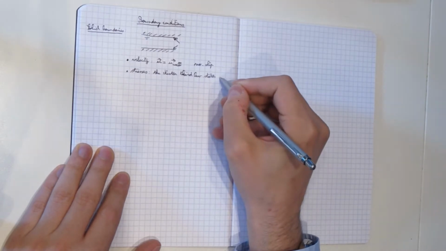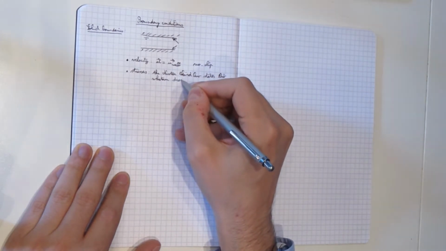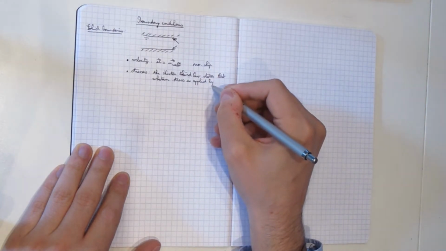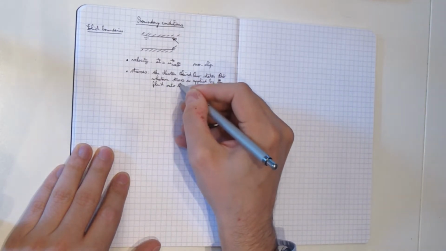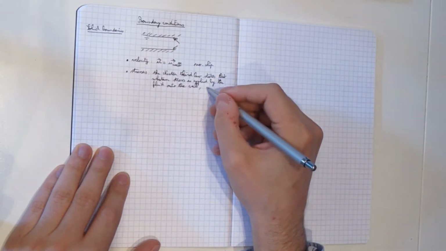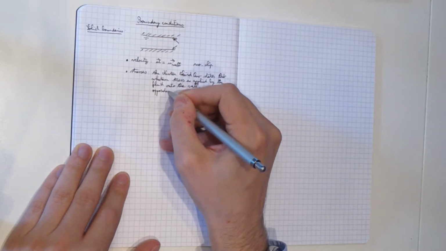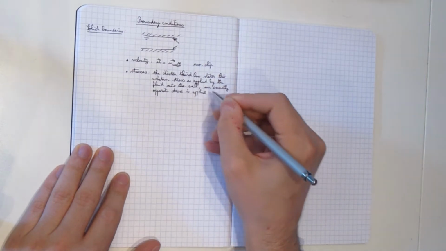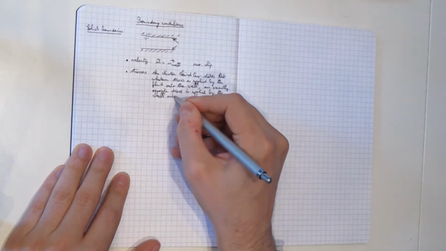It states that whatever stress is applied by the fluid onto the wall, an exactly opposite stress is applied by the wall onto the fluid.